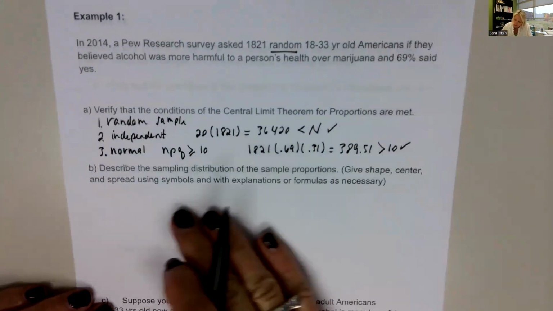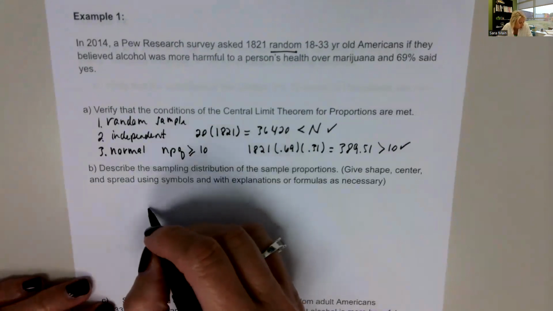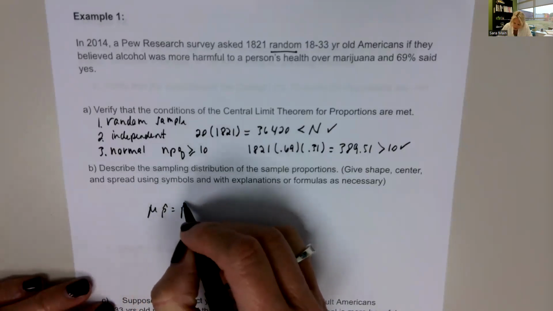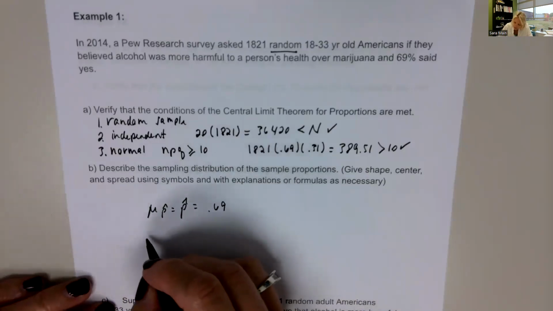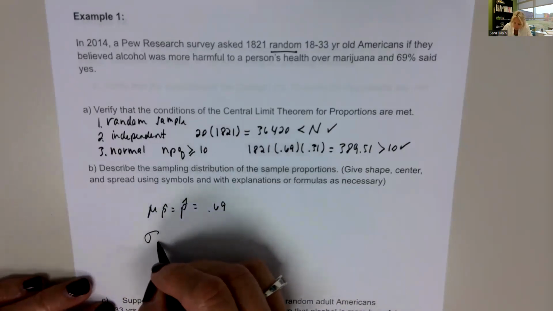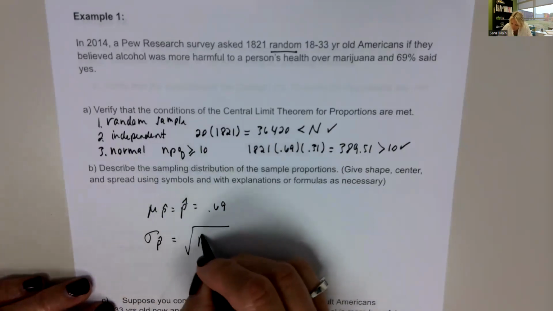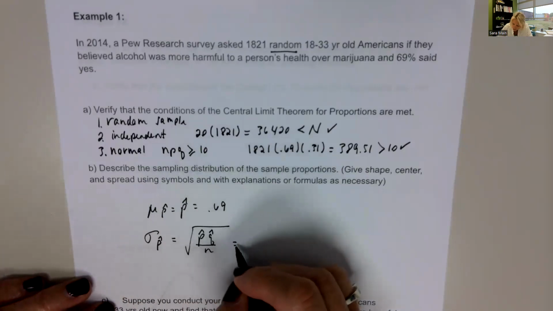So we're going to describe our sampling distribution. So the mean of the p hat is going to be equal to p hat, which we said was 0.69. And the standard deviation of the p hat is going to be equal to the square root of p hat q hat over n.